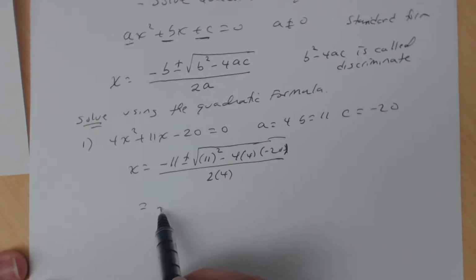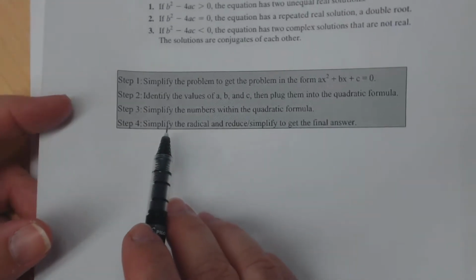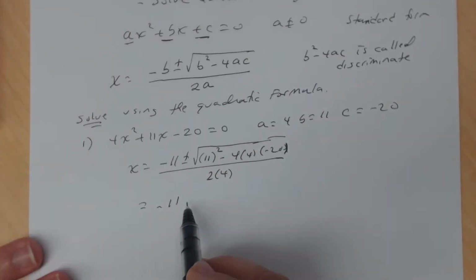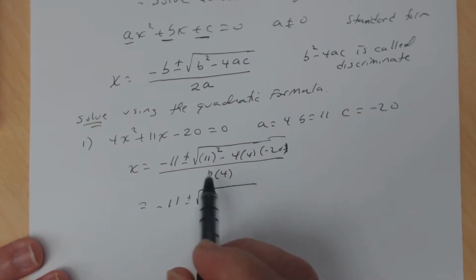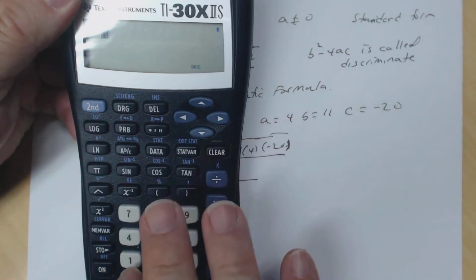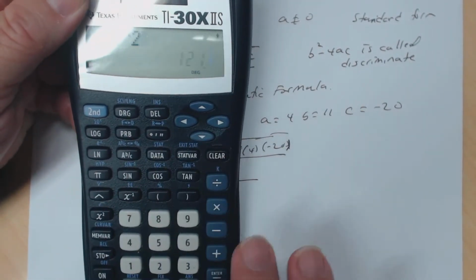Now go ahead and simplify these. So step 3 is to simplify the numbers within the quadratic formula. So negative 11 plus or minus. Let's go ahead and simplify 11 squared. 11 squared means 11 times 11. Use your calculator if you don't know what 11 times 11 is. So 11 squared is 121.